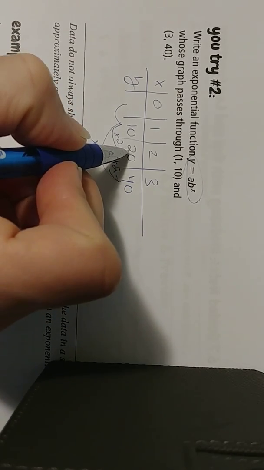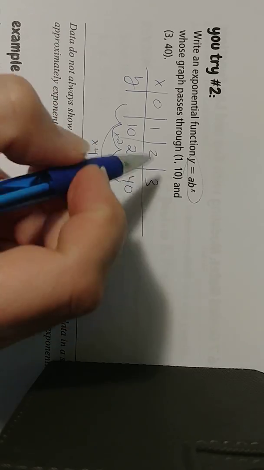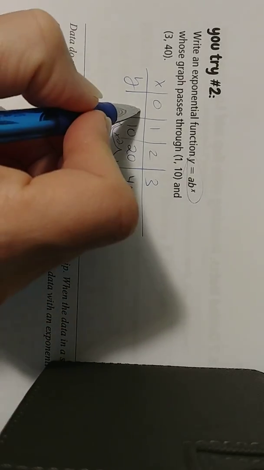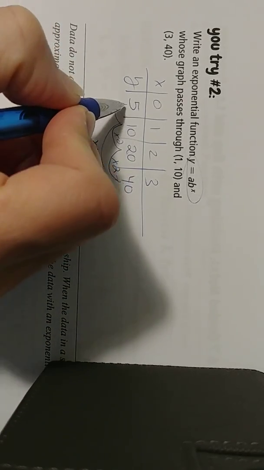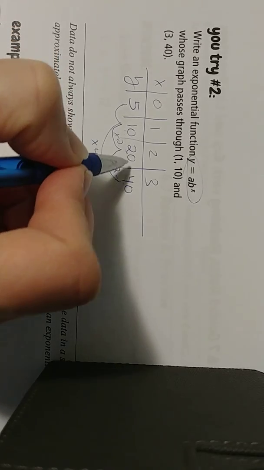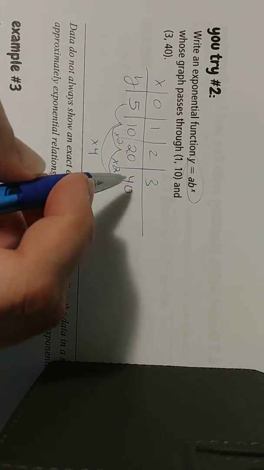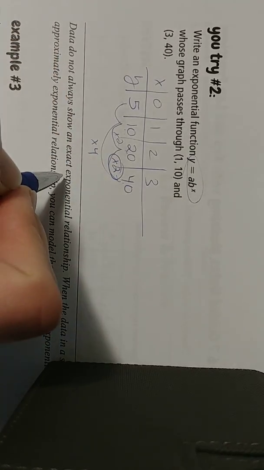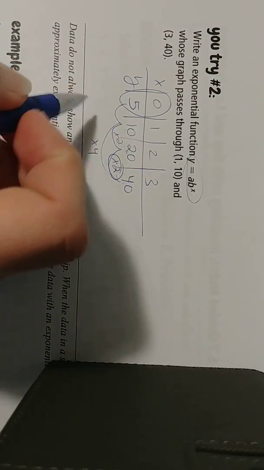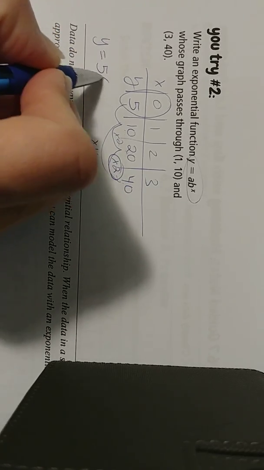So 10 times 2 is 20, 20 times 2 is 40, and I can actually work this backwards to realize that a 5 would have been here. 5 times 2 is 10, times 2 is 20, times 2 is 40. This is good because this times 2 ends up being my b value, and this 5 is my initial value, my y-intercept. So my function is going to look like y equals 5 times 2 to the power of x.